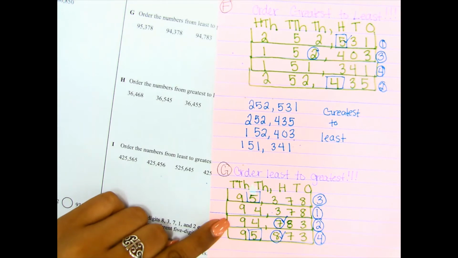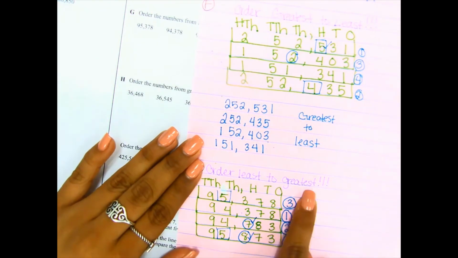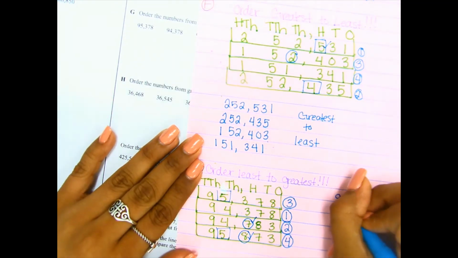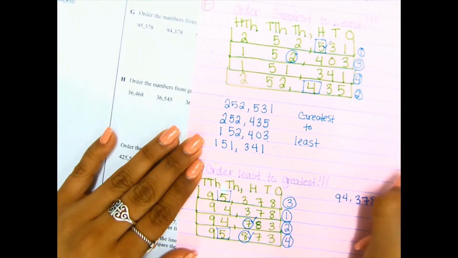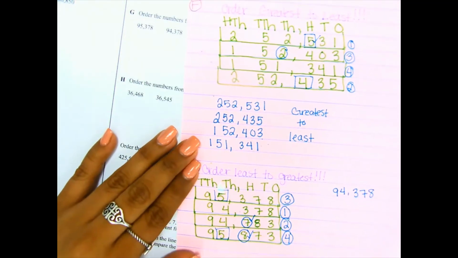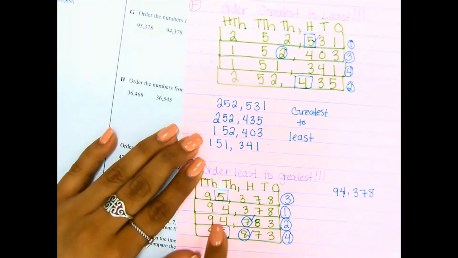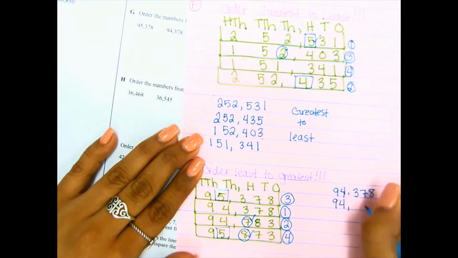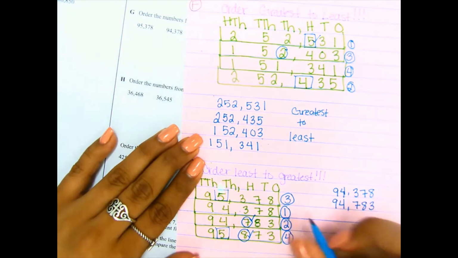So let's go ahead and rewrite it. We're going from least to greatest. So which one's the number 1? 94,378 is my number 1. That is my least. What is next? 94,783. So I have my 1, 2.